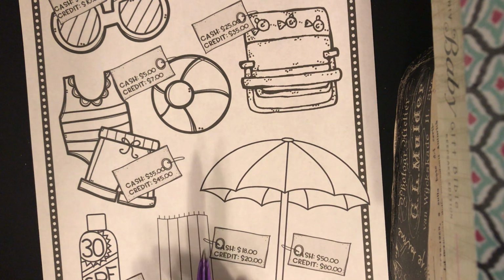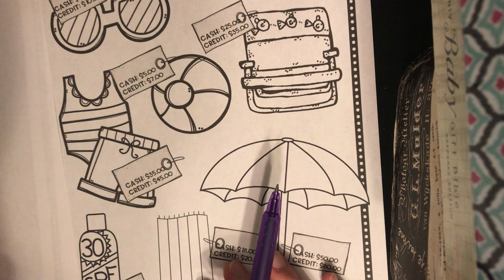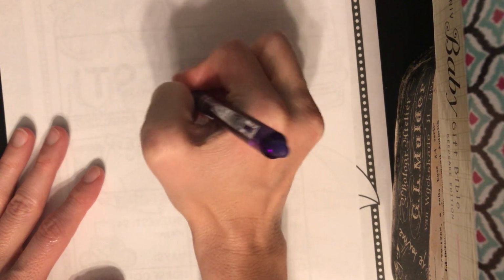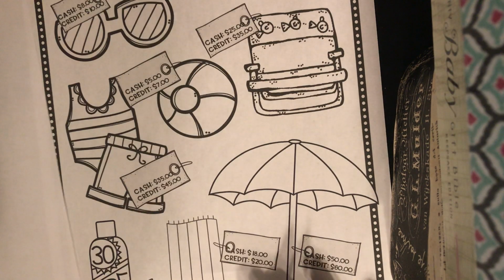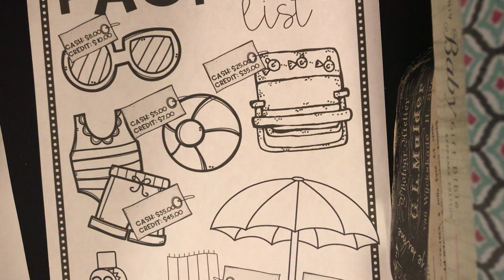Okay? All right, so here's my packing list. And what we're going to do, we're going to say, okay, I have got $50 cash. So that's what I'm starting with. Here's my $50. These are all the things I need to buy to go to the beach, because I need to be super cool at the beach and have all the things I need.